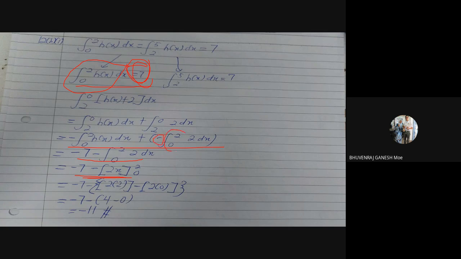Sebab saya nak songsangkan had atas dan had bawah dia. Yes, correct. We want to invert the lower limit and upper limit. Sama macam kat sini. So that's why saya tambah simbol negatif kat sini dan kat sini. Kamu lihat 02 jadi 20. 02 jadi 20. Sebab kita nak gantikan nilai 7 ni. We want to substitute the 7 inside. Okay, so I hope you understand this one.